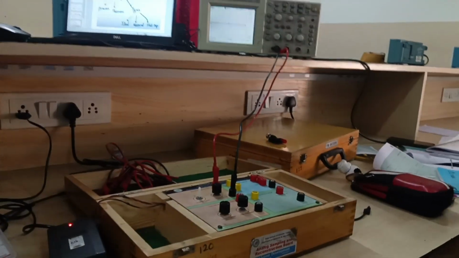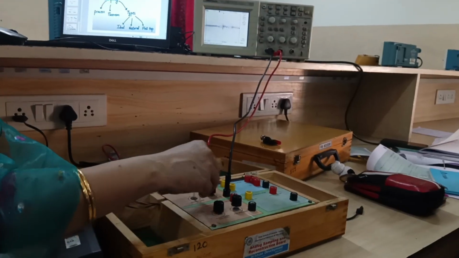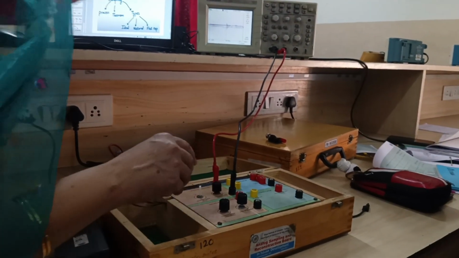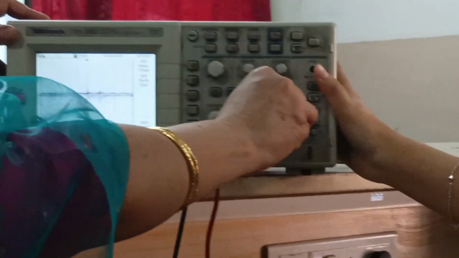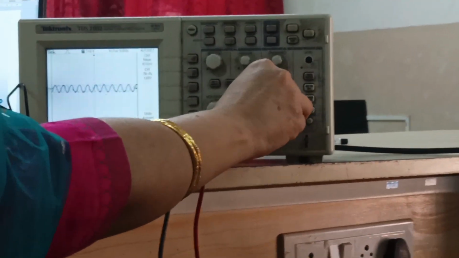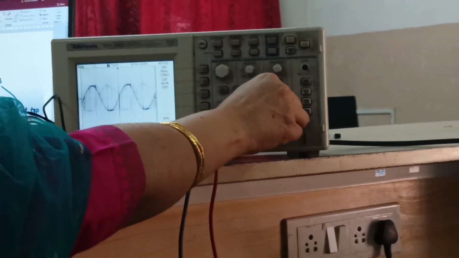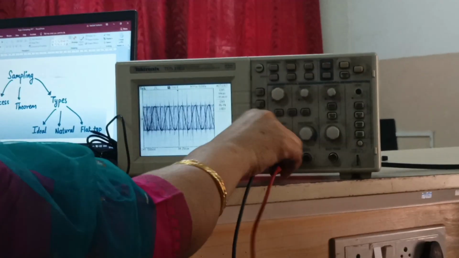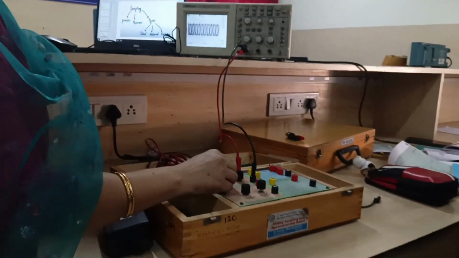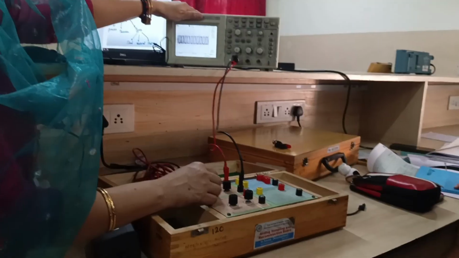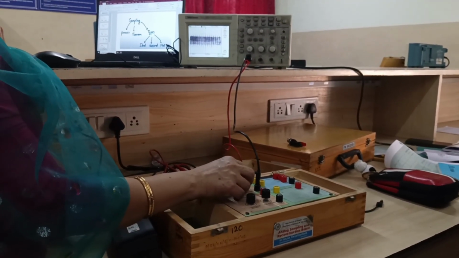Can you adjust? So this is your modulating signal. Now the amplitude and frequency of this you can change from this end. You can go to your lab manual where all the steps are given to you. So I am changing the amplitude and the frequency here. You can set it.